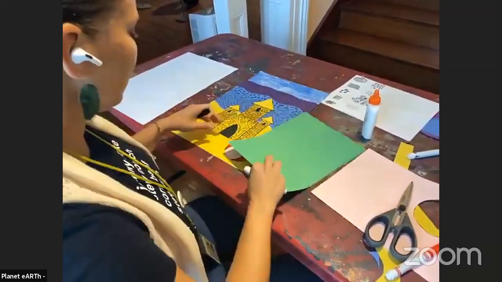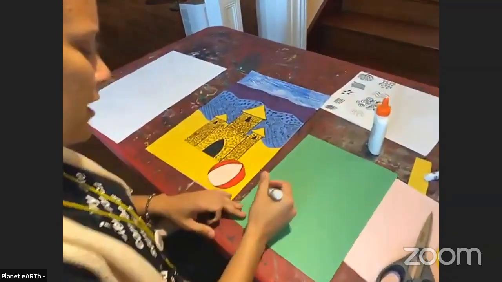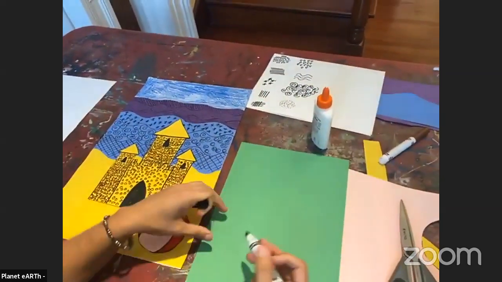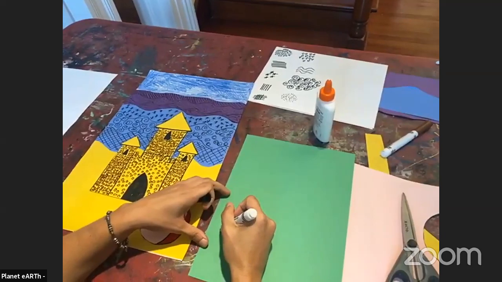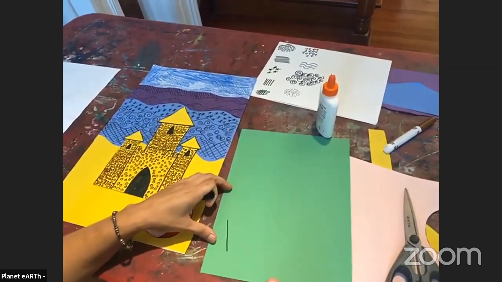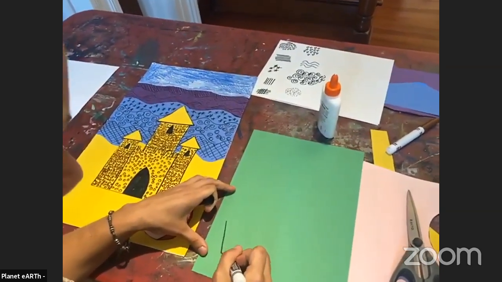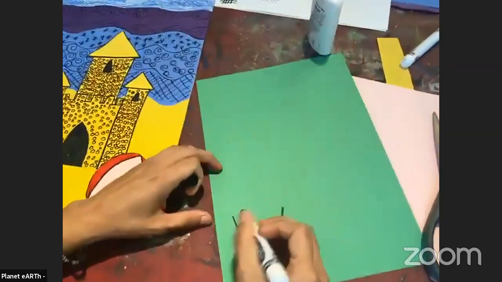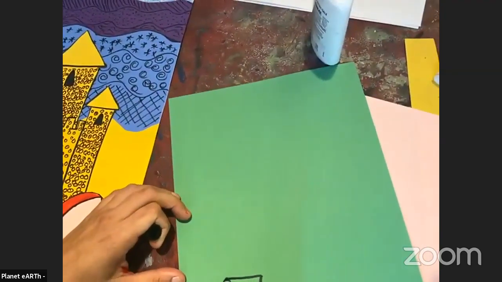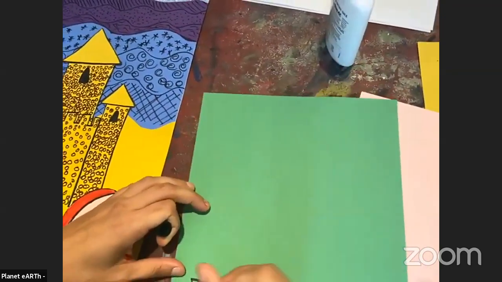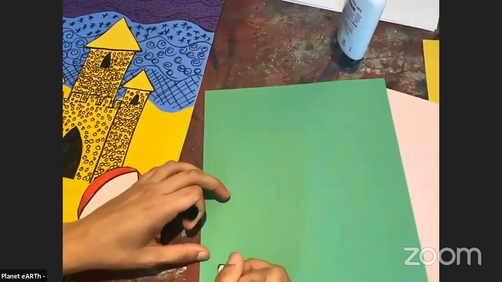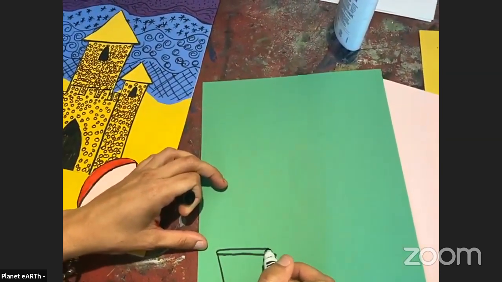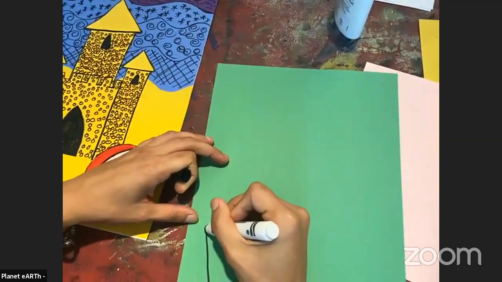And you can do the same thing here. Think about how big you want your bucket to be, maybe about the size of the beach ball. And you can just draw a line here, kind of at an angle, a straight line on the bottom, another line that goes out, right? And then a top. And maybe give it a little bit of a, what do you call that? It almost has like a rim to it. So just a curved line. And then you can give it a handle.